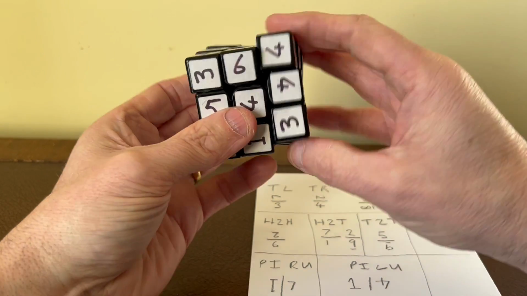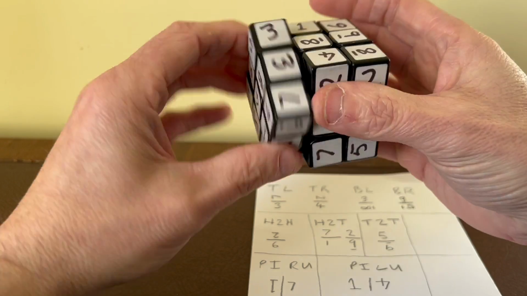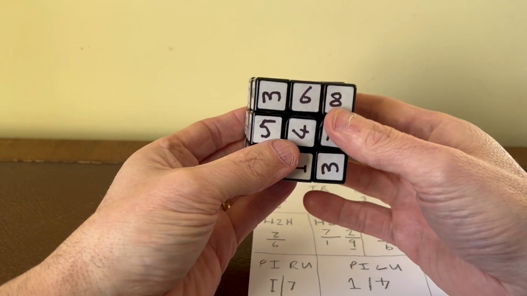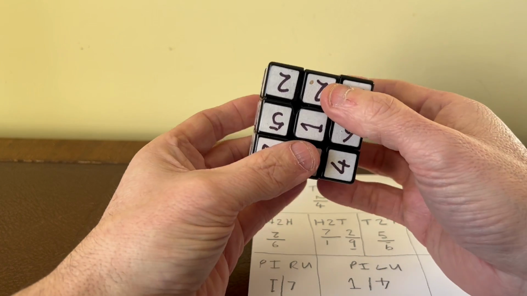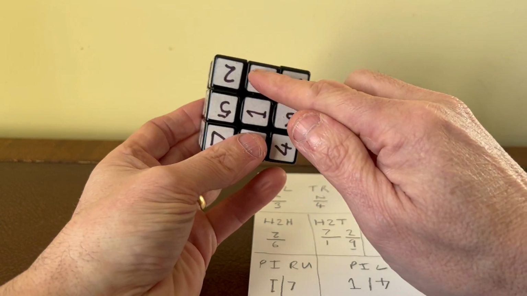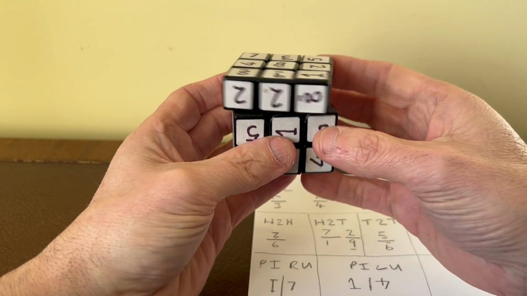Okay, so opposite way, right algorithm, rotate the cube, left algorithm. So we know that the 7 and the 1 is correct. The 2 in the 9 is the only one left to go in this position, so we know that has to go here. So opposite way.